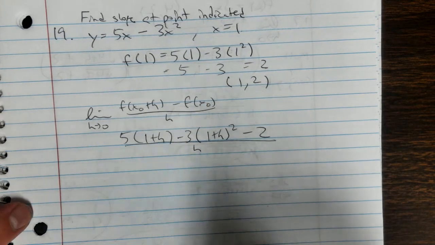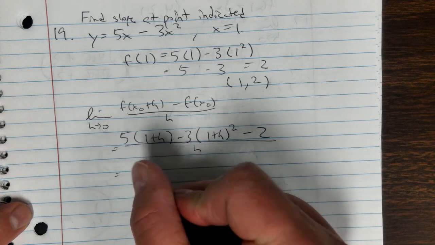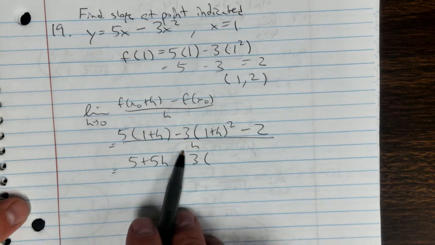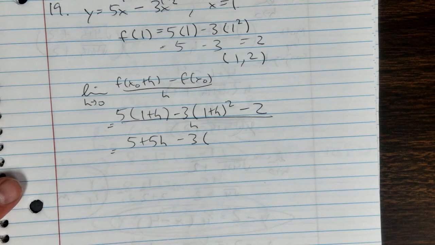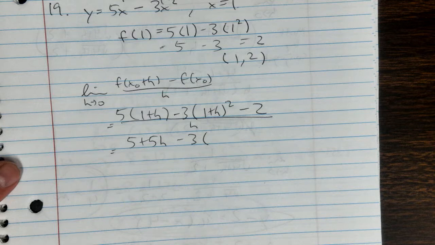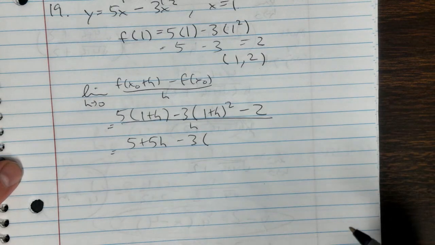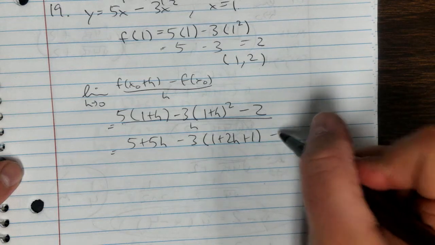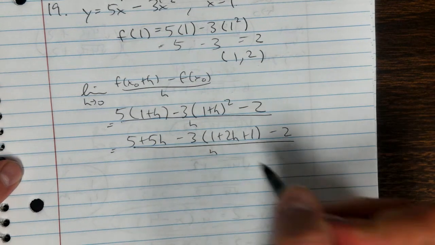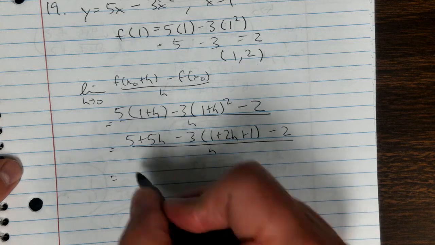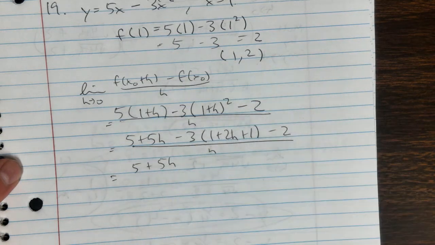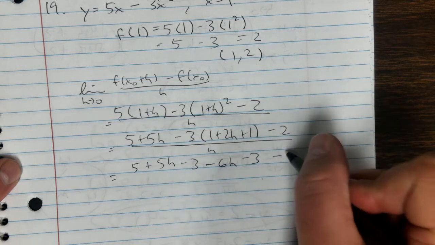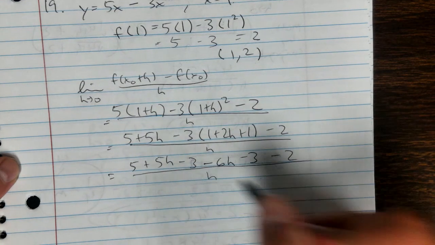So now let's distribute and simplify. 5 plus 5h minus 3 times. Make sure right there you don't distribute the negative 3 first. You need to expand the 1 plus h squared. So you get 1 plus 2h plus h squared. And then you still have your minus 2. Okay, keep on doing your algebra. 5 plus 5h minus 3 minus 6h minus 3h squared minus 2 all over h.